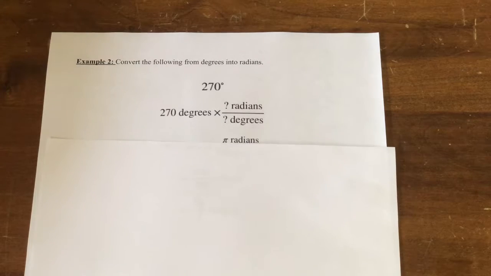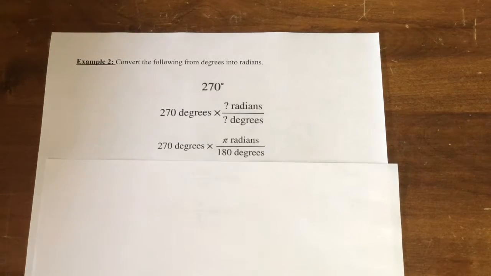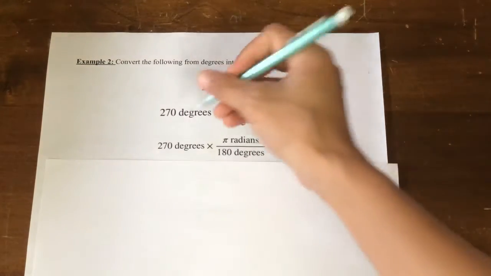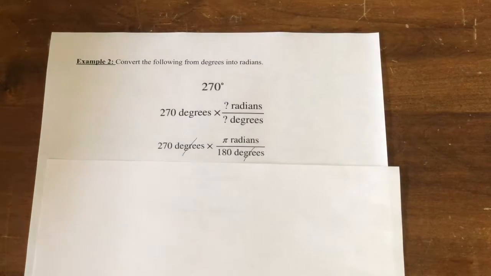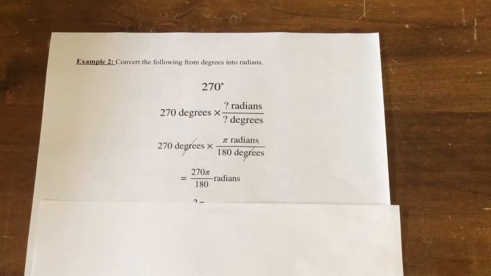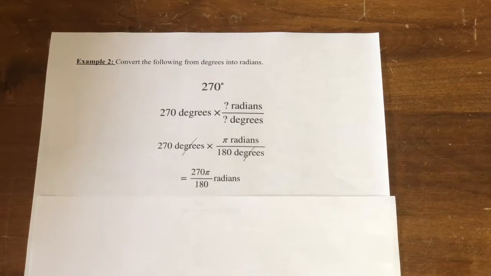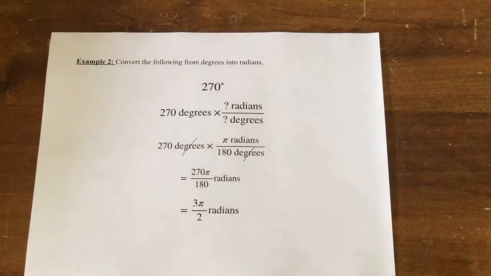Therefore, 270 degrees would multiply pi radians divided by 180 degrees. Again, we can cancel out degrees and degrees, which leads us to 270 pi divided by 180 radians. And we can further simplify this into 3 pi divided by 2 radians.